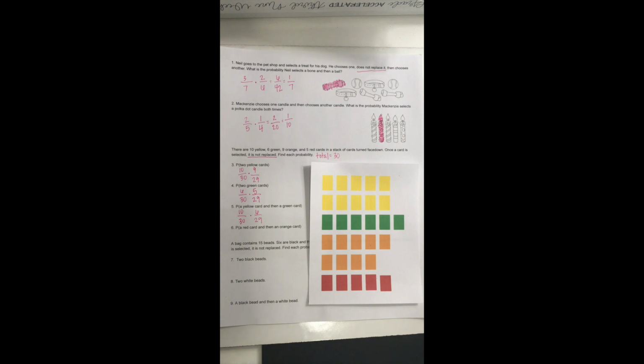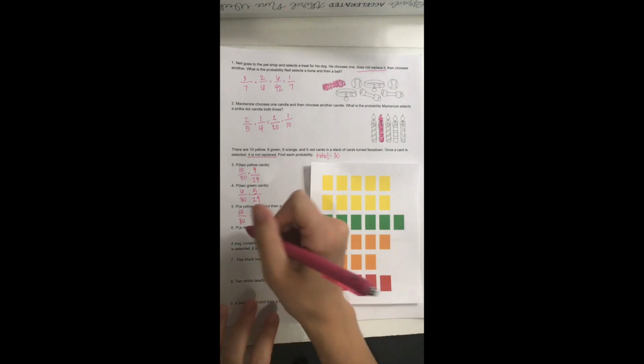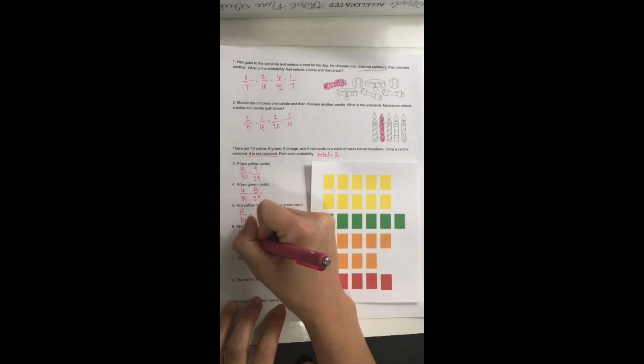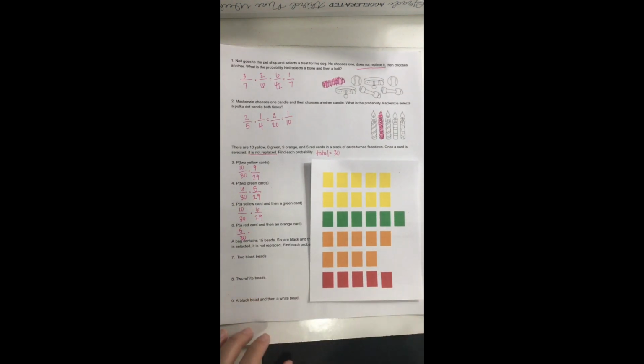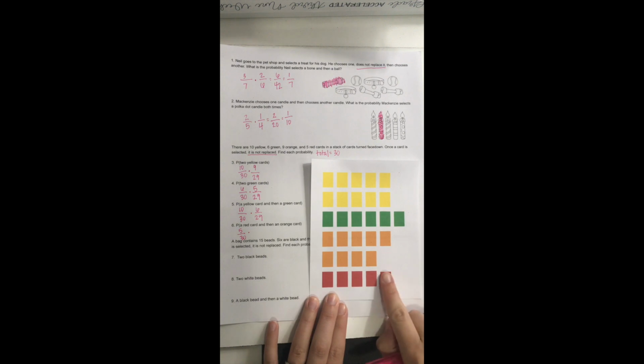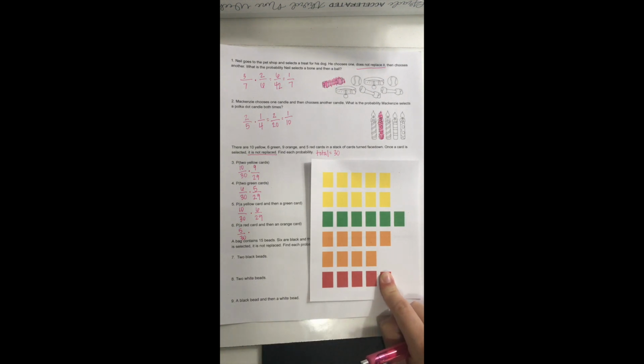A red card and then an orange card. So let's look at how many red cards there are. There are 5 red cards out of 30. So after you always write the first probability, take one out, and then the probability of getting an orange. So there are 9 orange cards, 9 out of 29.